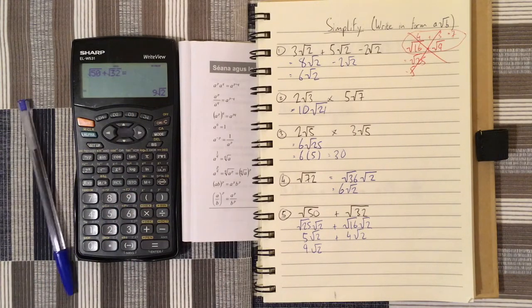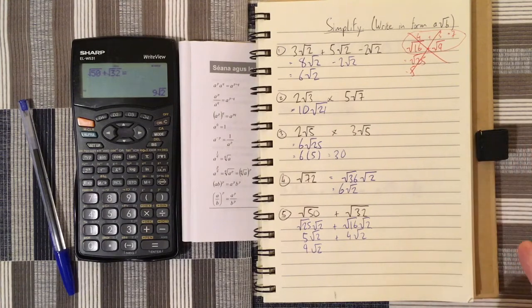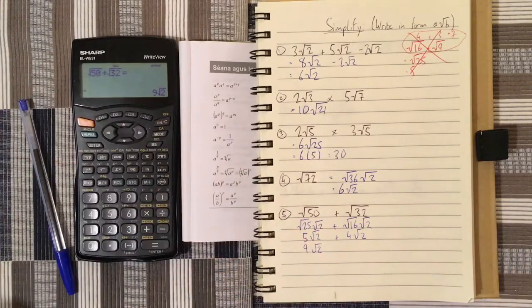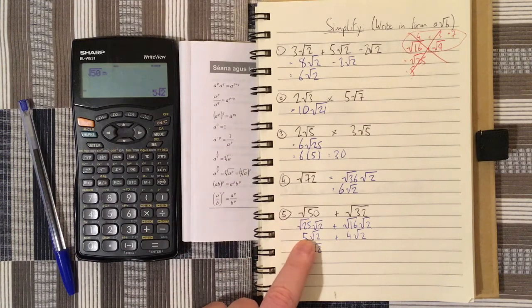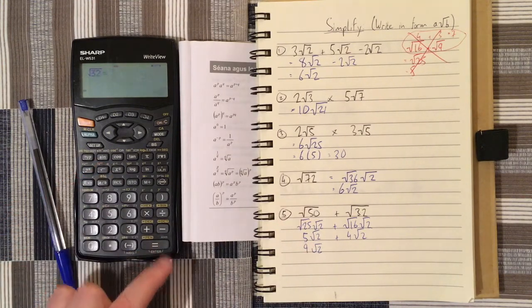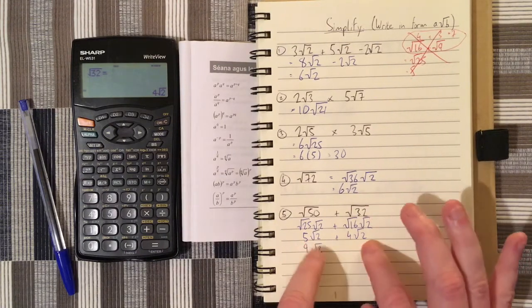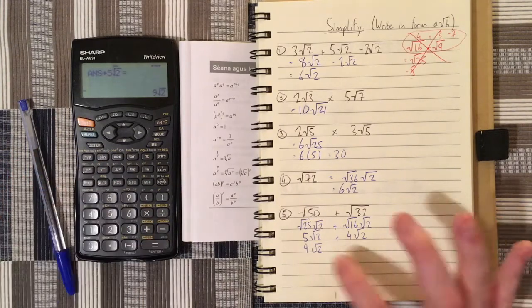What I would say is if an exam question asks you to do this without using the calculator, they'd want to see some sort of working here. They don't want to see you jump straight to the answer. Is there a way I could do it on the calculator and make it look like I didn't? Well, instead of plugging everything in straight away, what if I worked them out individually? Just did root 50, that's equal to 5 root 2. What's root 32? That's equal to 4 root 2. So I'd get 5 root 2 plus 4 root 2. I might be able to do that in my head, or I could type that into the calculator as well. And it gives me 9 root 2.